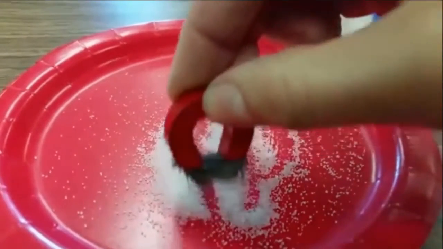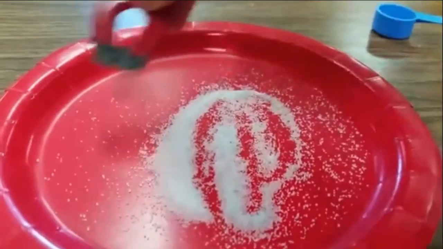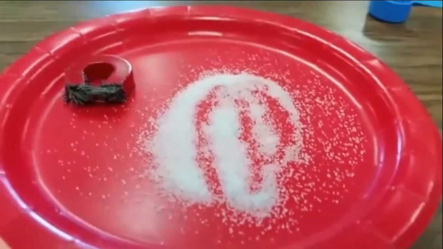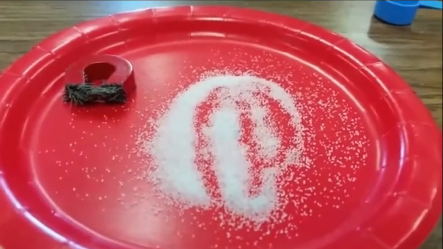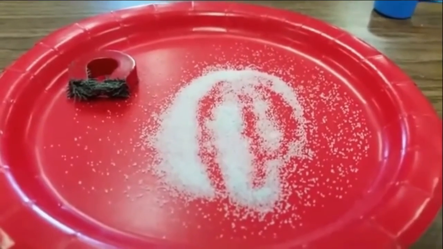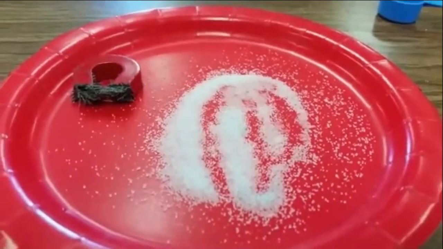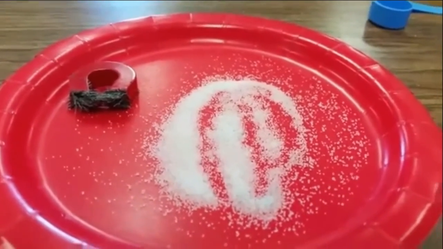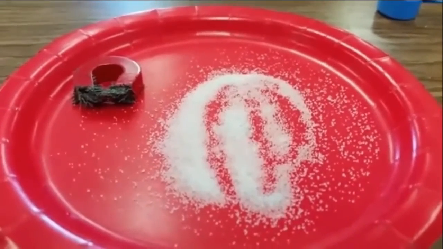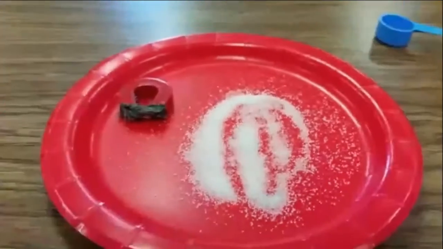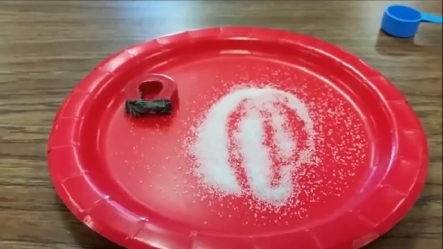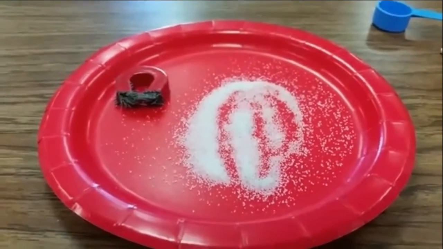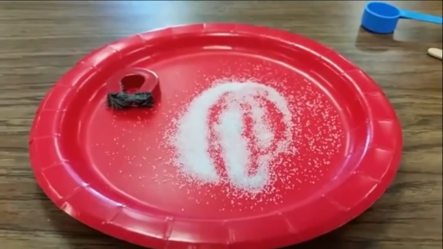And a few more. What's another way I can separate the salt from the iron? What are other ways that other mixtures can be separated? Why do you think it's important to know how to separate mixtures? What else do you know about mixtures?